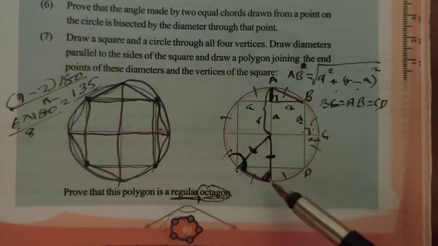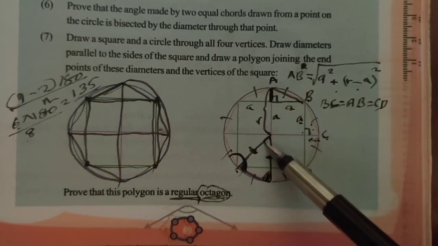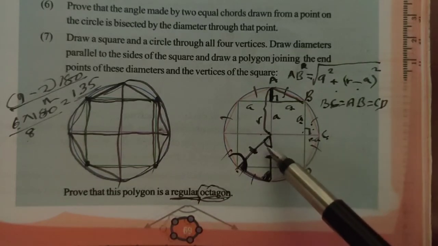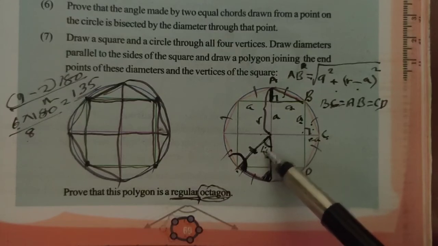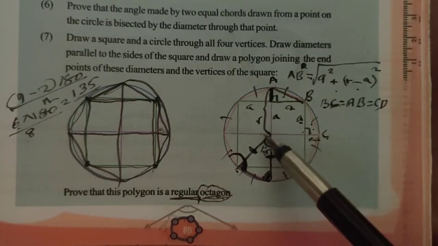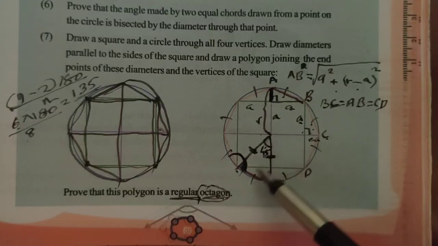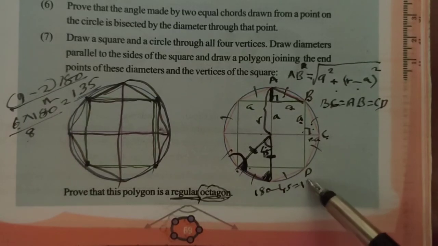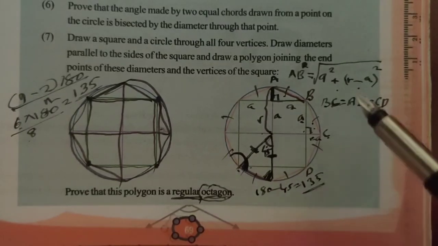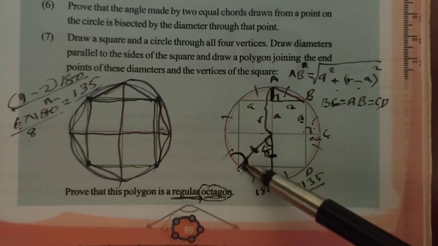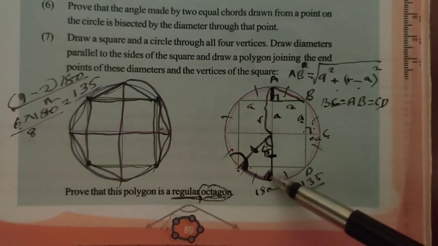What is the sum of these two angles? You can see this angle is 45. This total is 90, therefore this angle is 45. In a triangle, this is 45. Therefore, the sum of these two angles is 180 minus 45, which is 135.